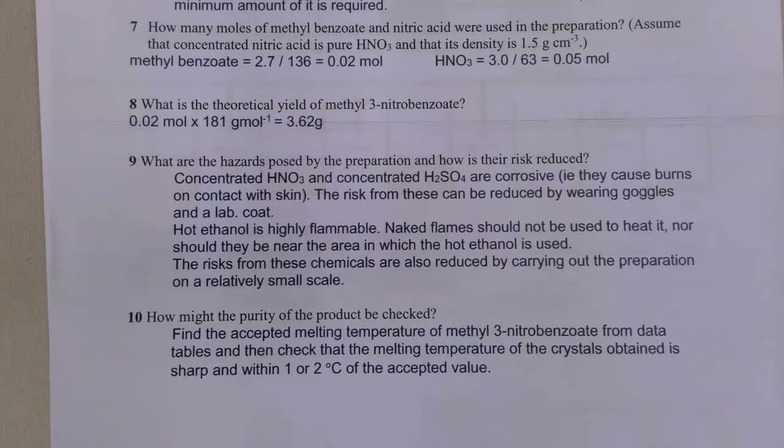Finally, the purity of the product can be checked by doing a melting point analysis. So we want the melting point of our pure crystals to be sharp and to be within a few degrees of the accepted values. And we're going to be looking at melting point determination in a later topic. So that just finishes this little video looking at the nitration of methyl benzoate.